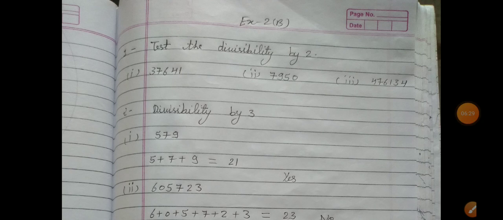Now students, come to the next exercise, exercise 2b. In this first question we have to check the divisibility by 2. Some rules are here that we have to keep in mind.